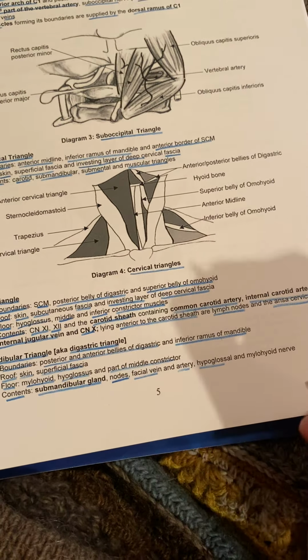We're set up to do the submental triangle next. Suprahyoid triangle is the other name for submental. The boundaries are the anterior bellies of both digastrics and the hyoid bone. The roof is the skin and subcutaneous fascia. The floor of the submental triangle is the mylohyoid muscles. Contents of the submental triangle are submental lymph nodes and submental veins.